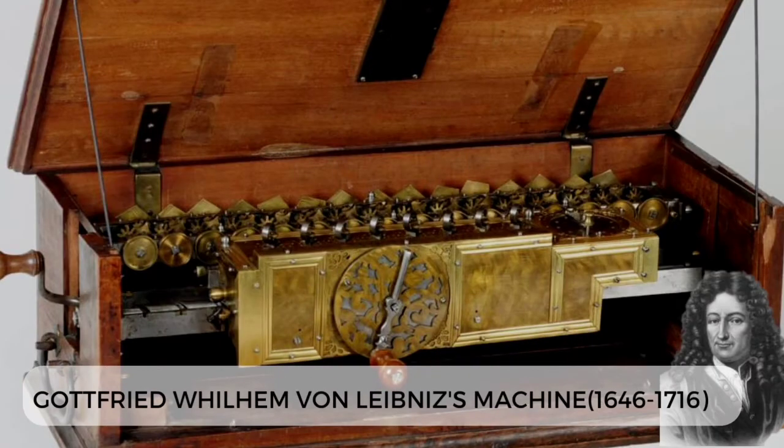Now let's talk about Gottfried Wilhelm von Leibniz's machine. He was a German philosopher and a mathematician. His contribution in mathematics was the discovery of the fundamental principles of calculus in 1675. In 1672, he also invented a calculating machine capable of multiplying, dividing, and calculating square roots.